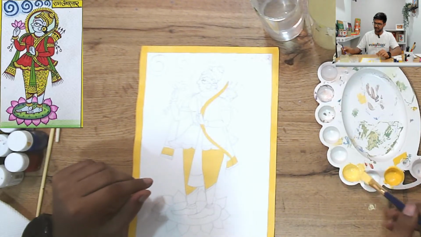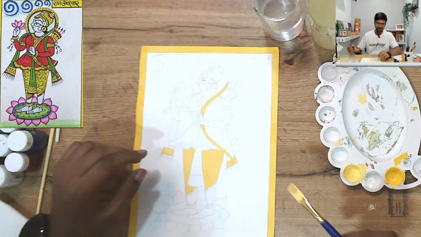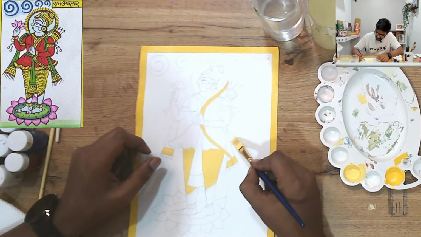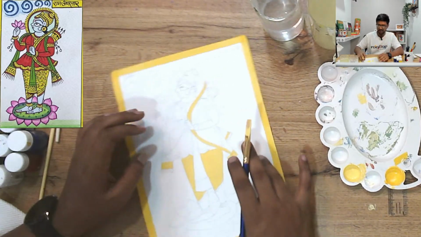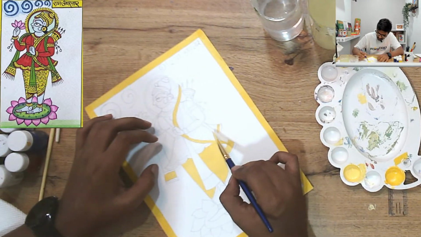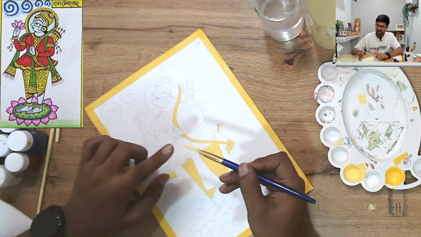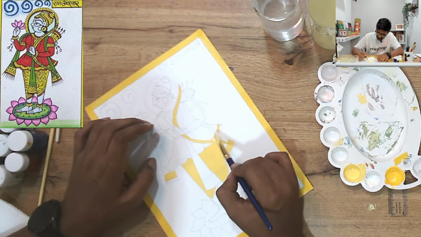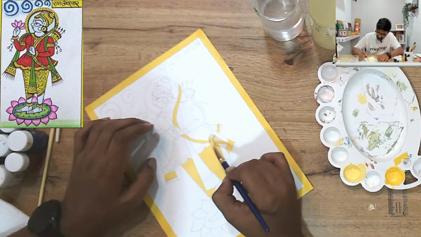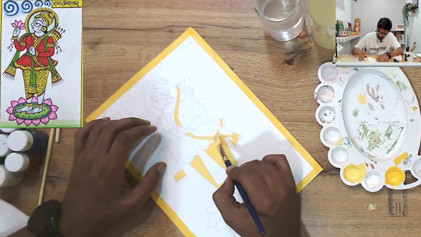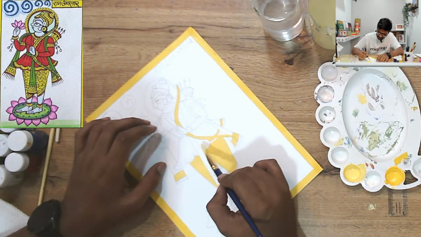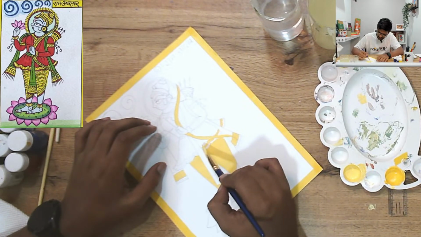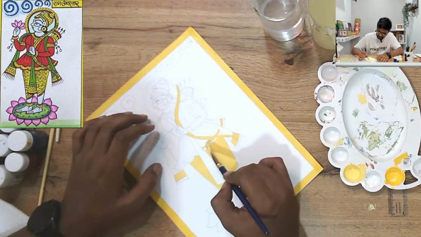Now we can take this yellow again. We'll try to be a bit careful here since this is a very narrow area. Now, if you need to, you can just use the corner of this brush. You don't have to use the entire surface of it. Like that.